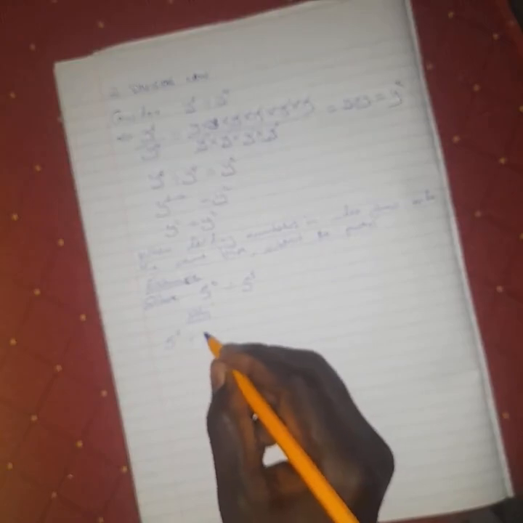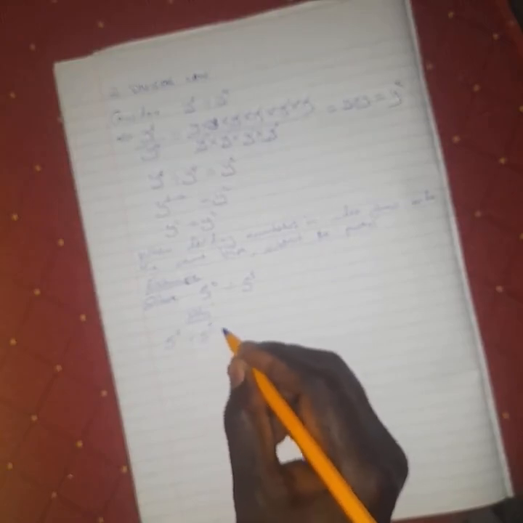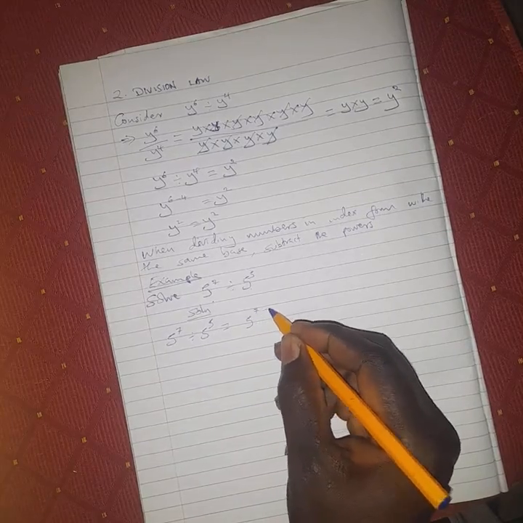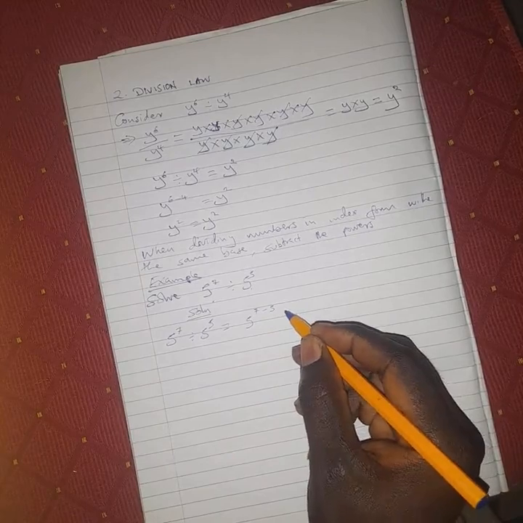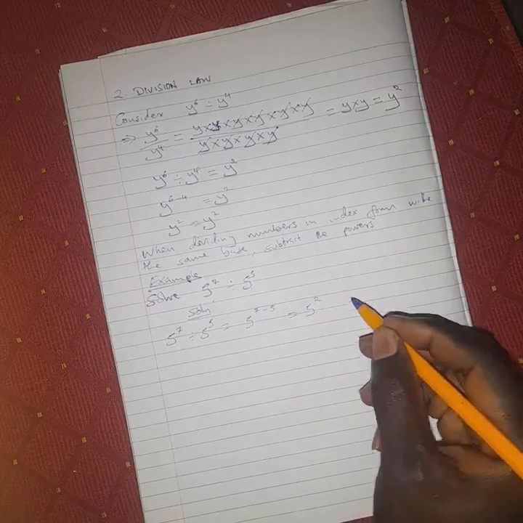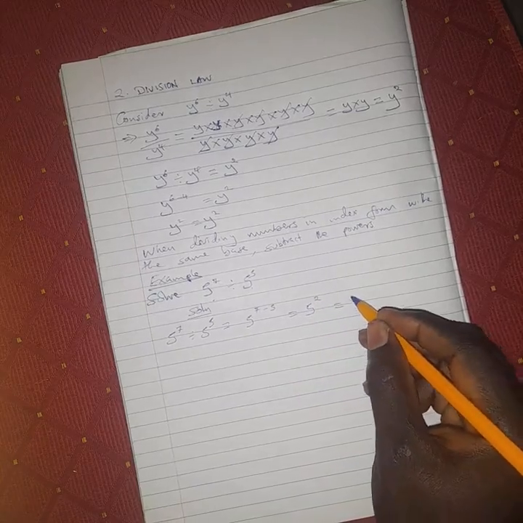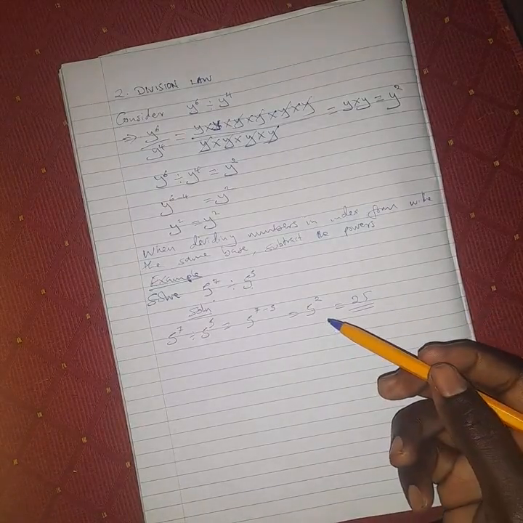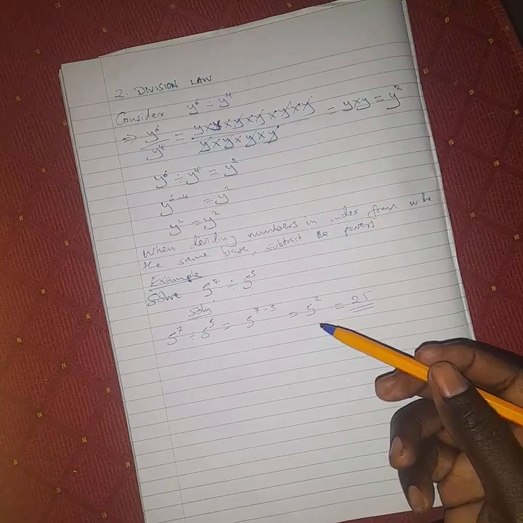So 5 power 7 divided by 5 power 5 is the same as maintaining the base, and then power 7 minus 5. This gives you 5 power 2, which is the same as 25. So we have solved it in a very short time.